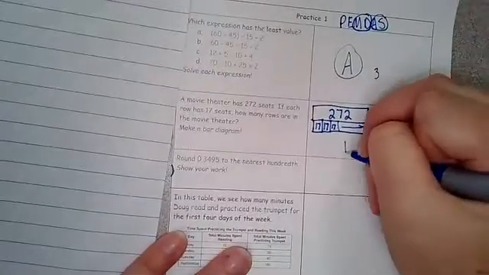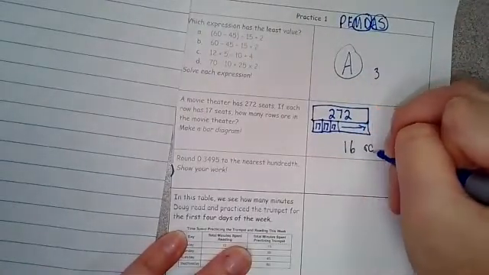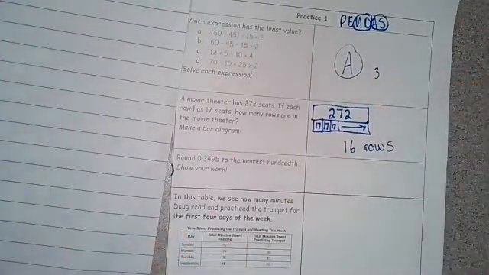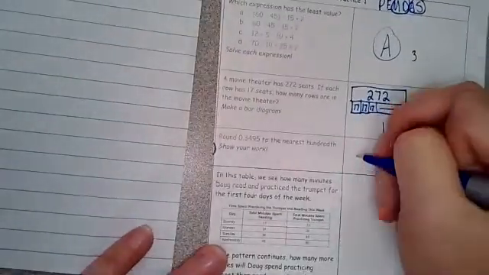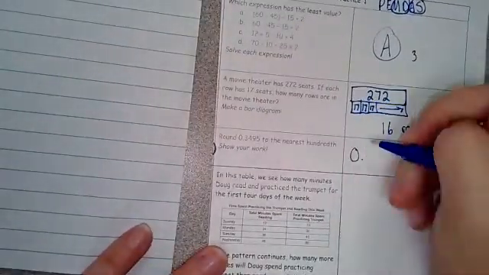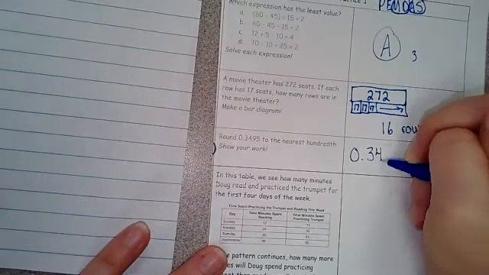All right, so here we go. There would be 16 rows once you divide it in. All right, next one, we're going to round this to the nearest hundredth. So I'm going to write the number out. And please don't make me say that big number again.